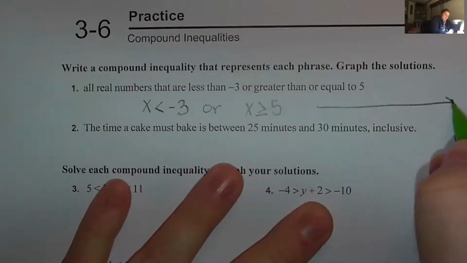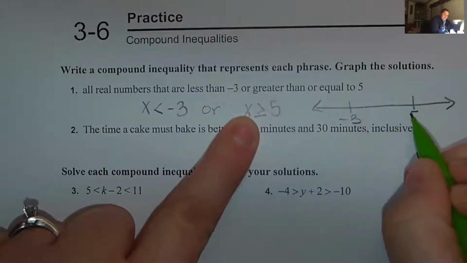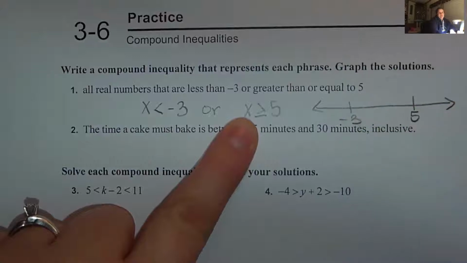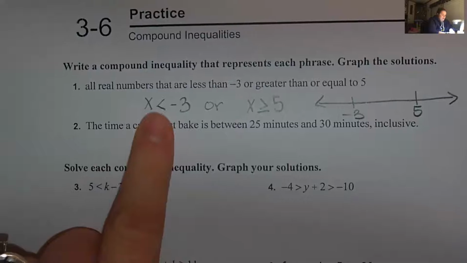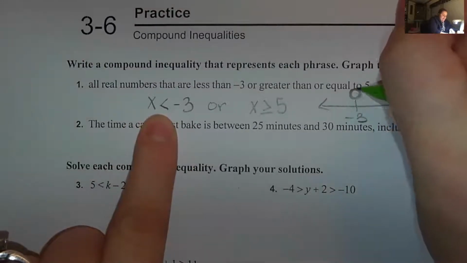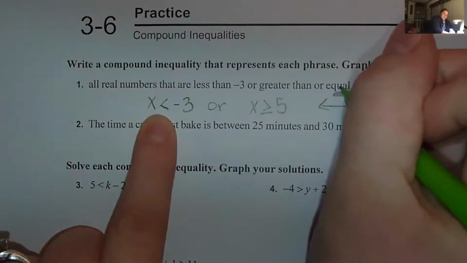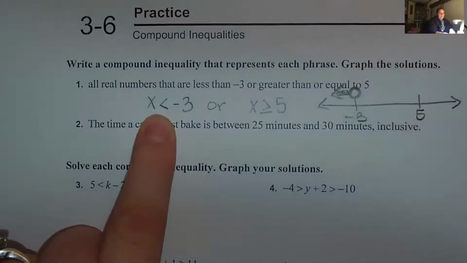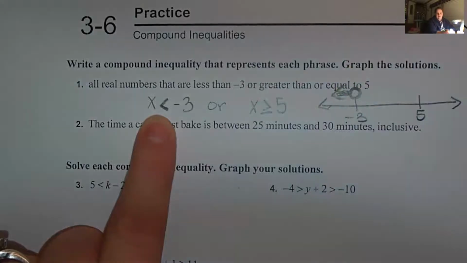So what we're going to do is graph them. I need to worry about -3, and I need to worry about 5. So I have to make sure that my -3 is the farthest left, and 5 is over here. I don't care if you put the numbers in between, it's not necessary. So X is less than -3, so open or closed circle at -3? Open circle at -3. I think I forgot to say negative. It's less than, so it could be anything less than. It could be -4, it could be -5, so it's pointing to the left. And remember, the arrow points the same way as long as your variable is on the left.